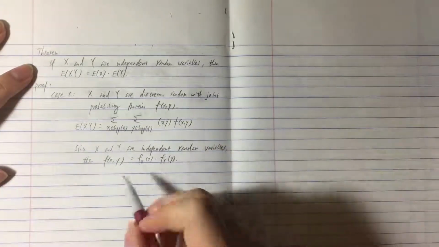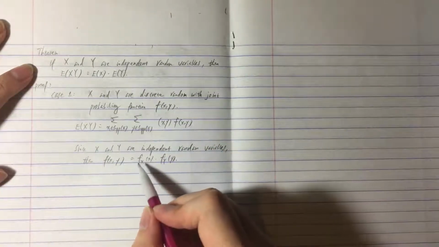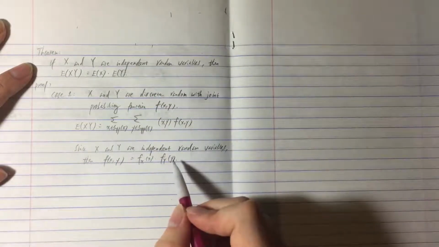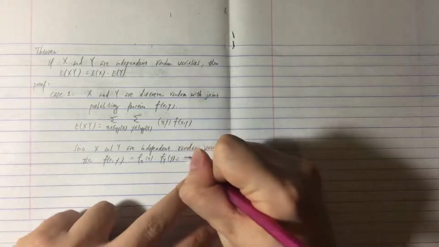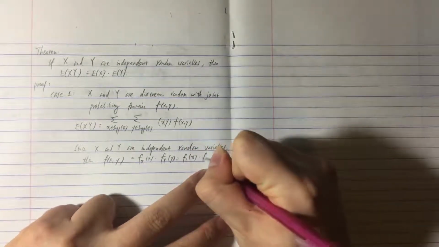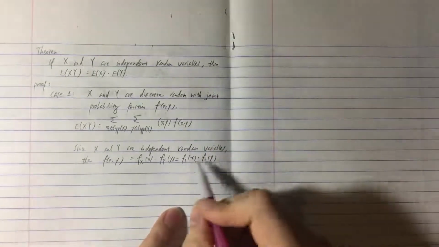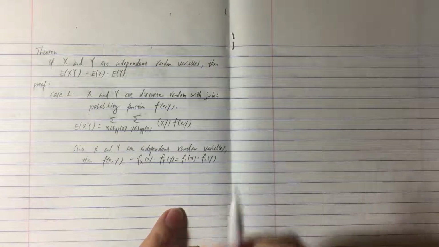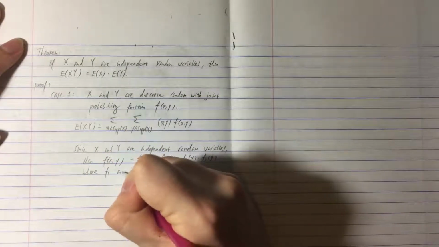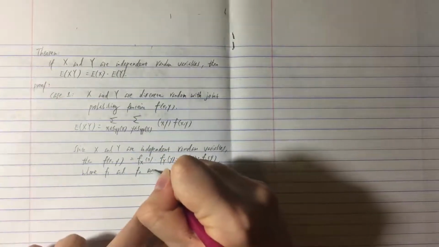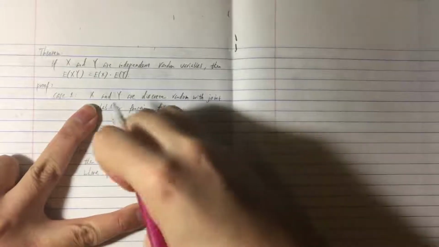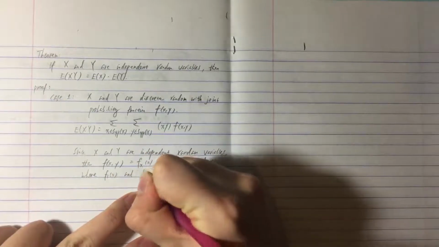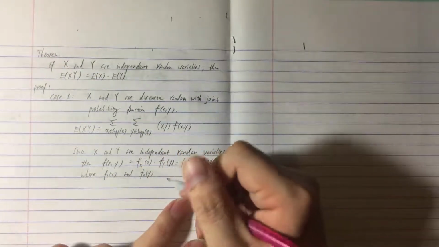And also, since the marginal probability function of X is identical to the probability function of X, and the marginal probability function of Y is identical to the probability function of Y, they're equal to f1 of x times f2 of y, where f1 of x and f2 of y are the probability functions of X and Y.